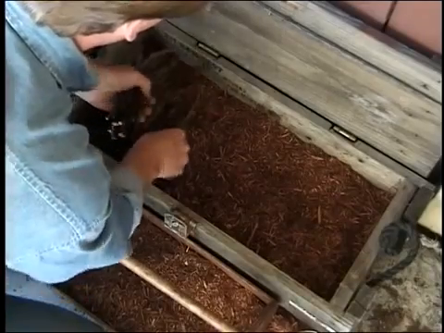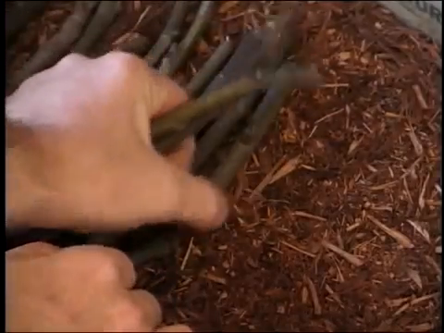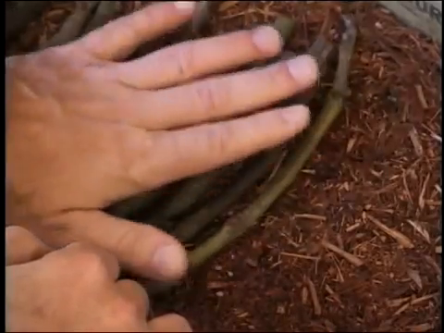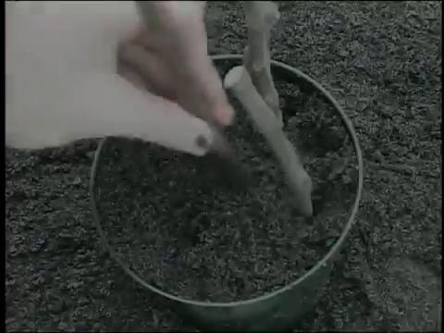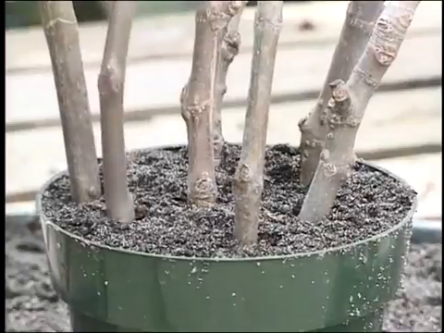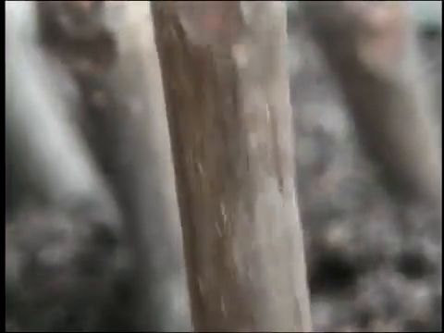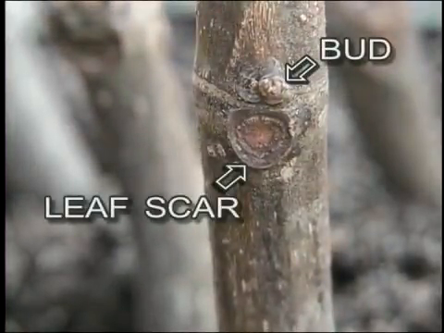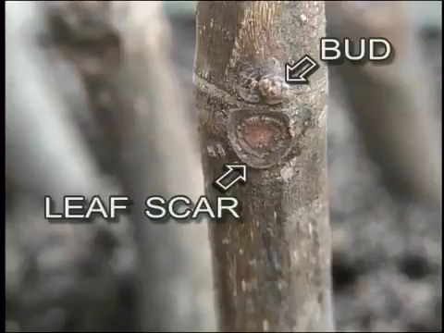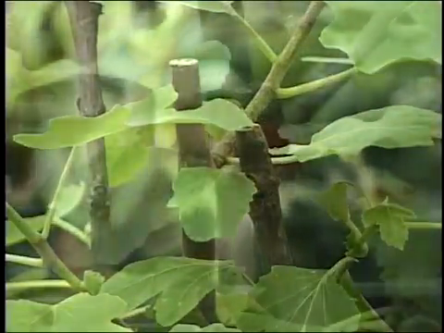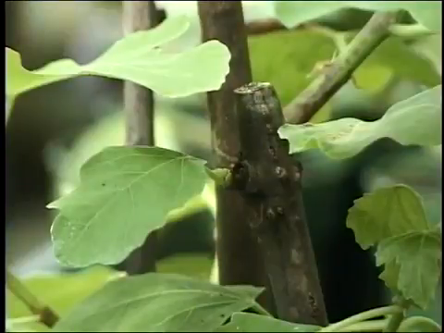Store the cuttings in a moist container over wood chips or peat moss for about a month or until well-defined callusing is noticeable. After callusing, be sure that the cuttings are planted the right side up, with the bud tips pointing upward and the leaf scar positioned just below the bud. If rooting is successful, these buds will begin to push out leaves in the spring.